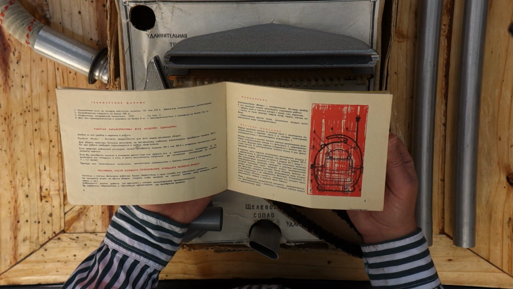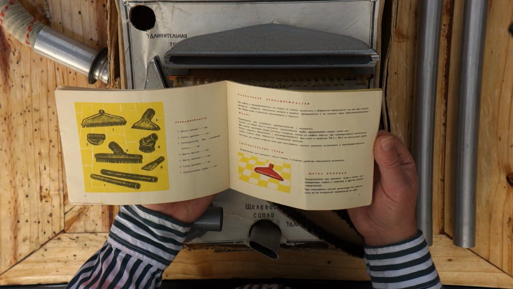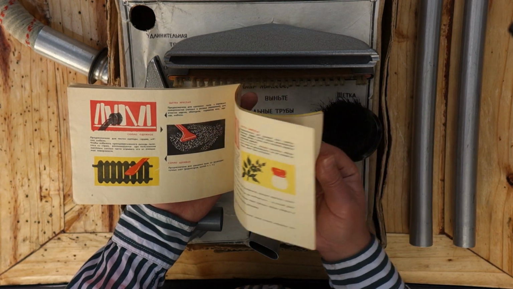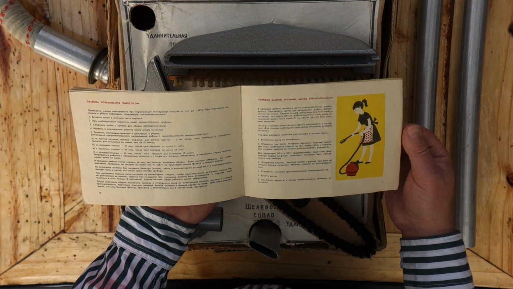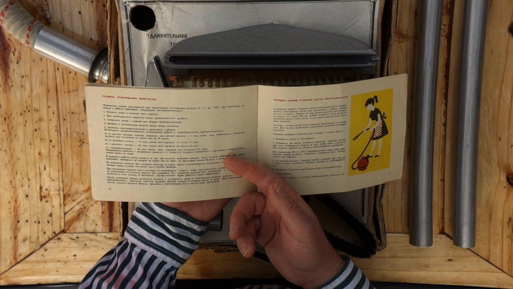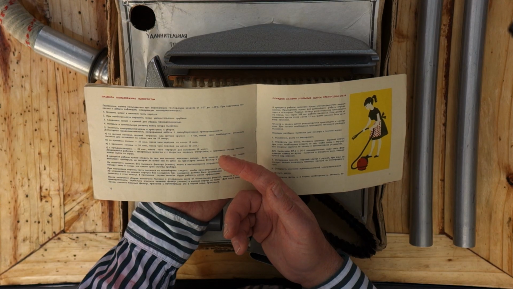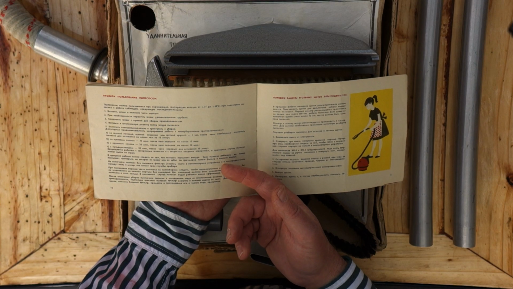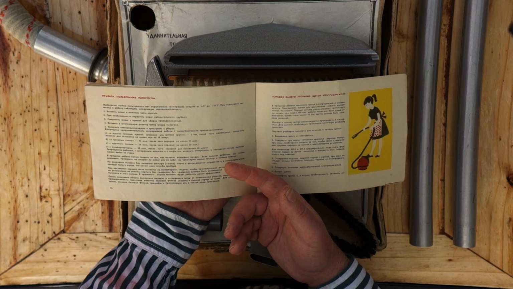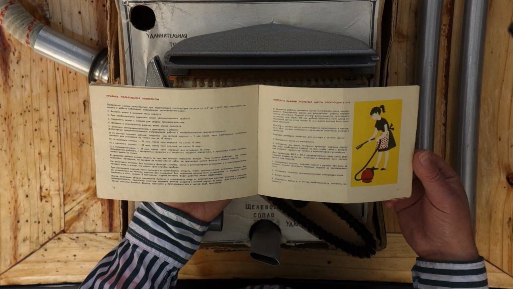It also shows a cross-sectional diagram, explains how to use the tools, and it says here how long you should use each of the tools for without pausing. So 15 minutes, 20 minutes, 45 minutes, so you don't risk overheating the motor. So you're helping the owner to understand and take care of the product.